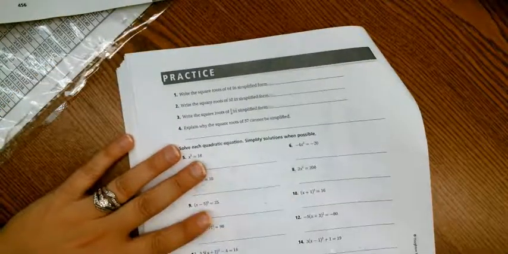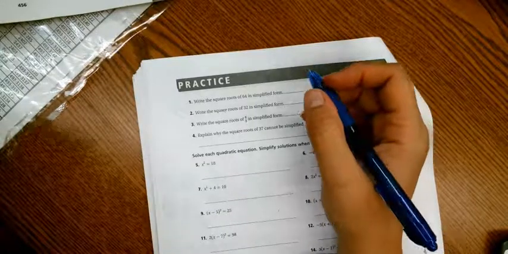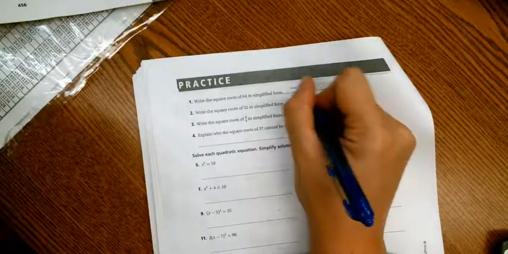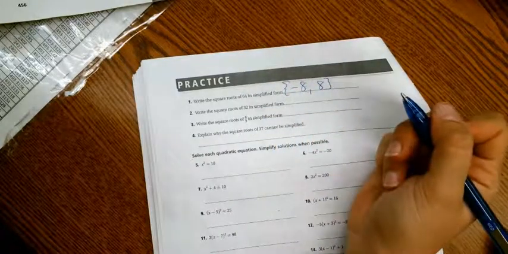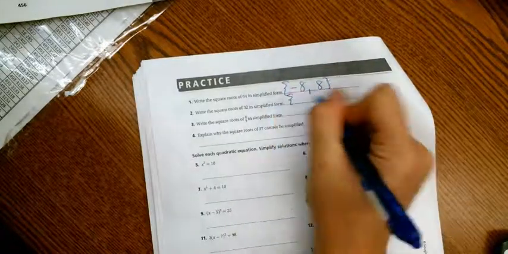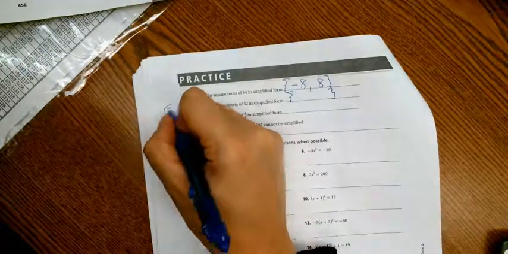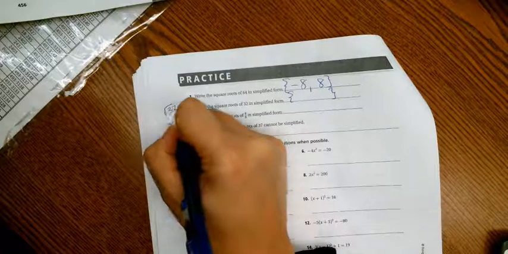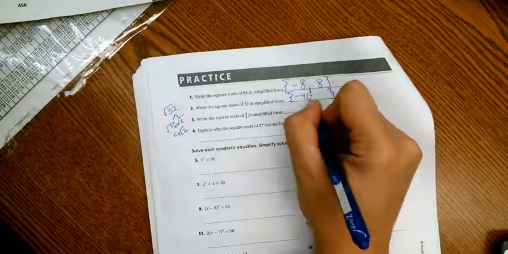So let's do a few practice problems. Write the square roots of 64 in simplified form. So the square root of 64, what times itself is 64? 8 and negative 8. Write the square roots of 32 in simplified form. The square root of 32 is what? So the square root of 32 is square root of 16 times 2, or 4 rad 2. So negative 4 rad 2 and positive 4 rad 2.